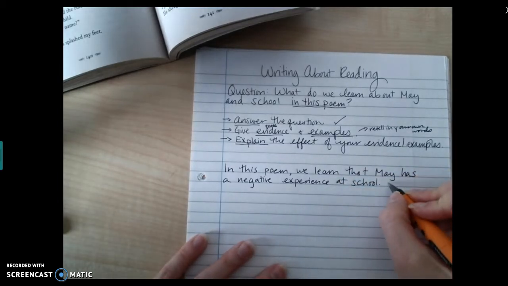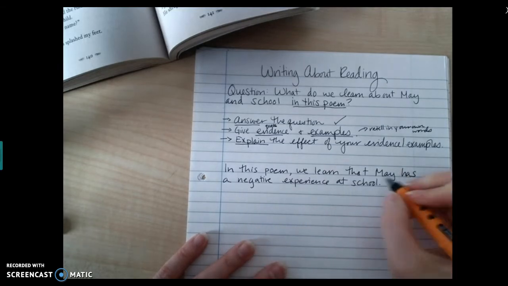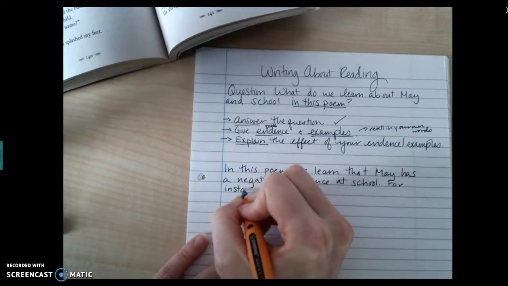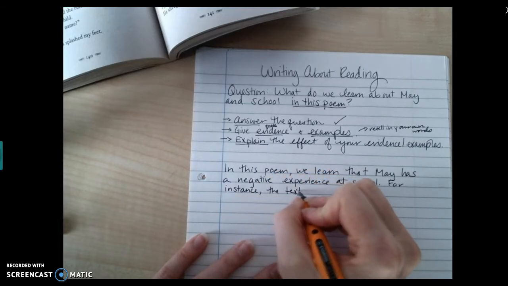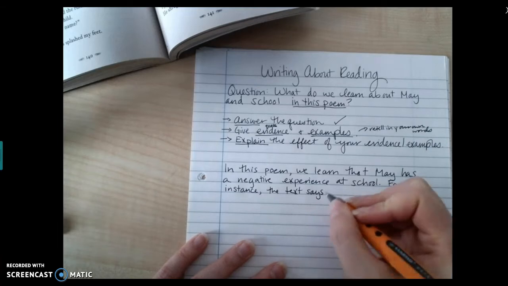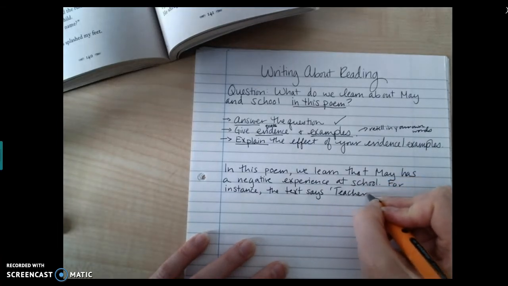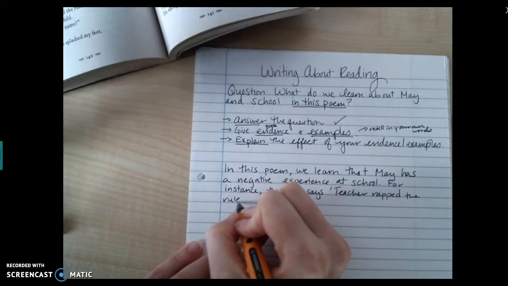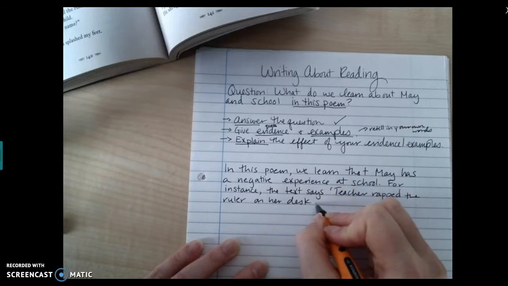I'm going to say, I've said in this poem, we learn that May has a negative experience at school. For instance, the text says, "teacher wrapped the ruler on her desk." So that's my evidence.